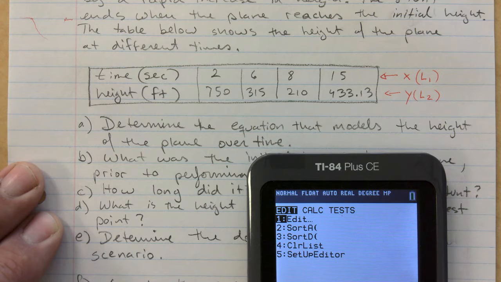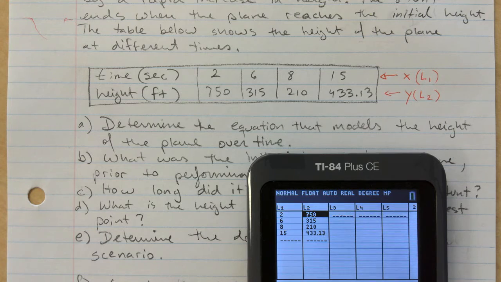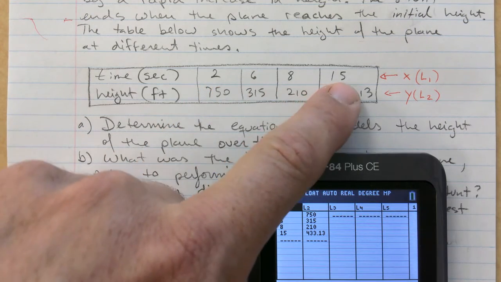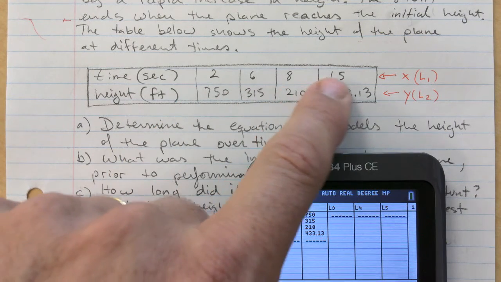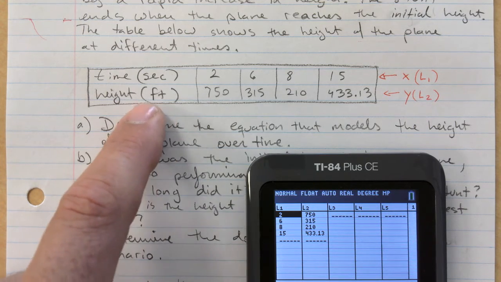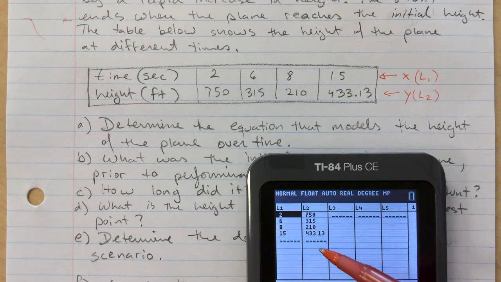So let's go to the home screen. Stat, enter, and I'm going to type the top row into L1. I already did that while you were copying. And I'm going to type the second row into L2, making sure I don't make a mistake or miss a value.